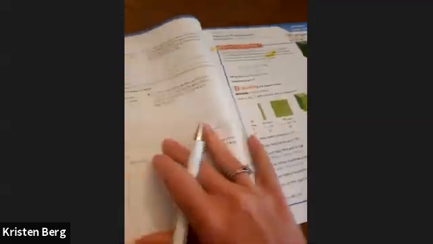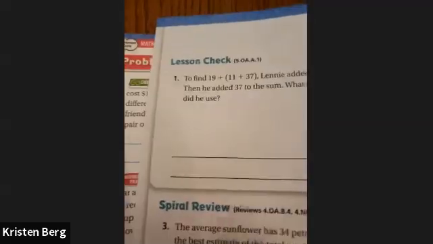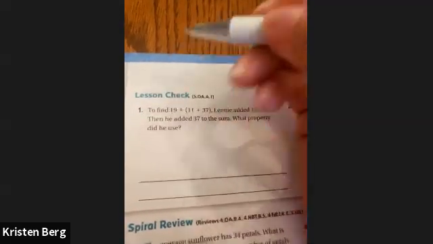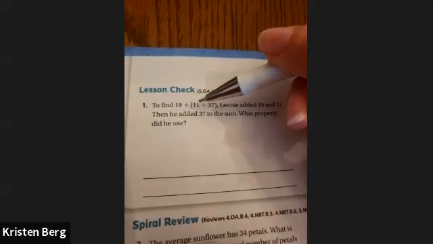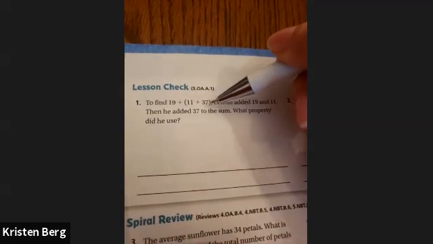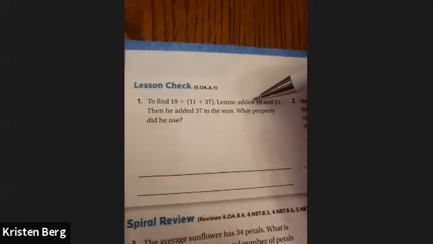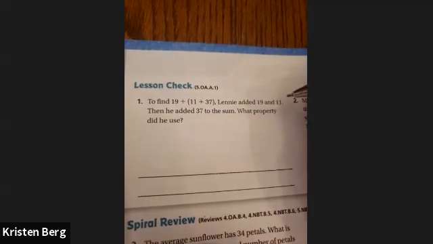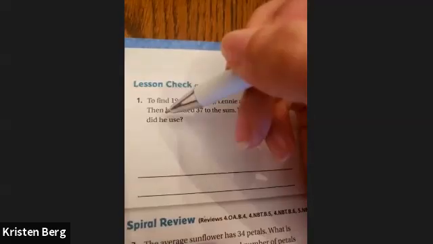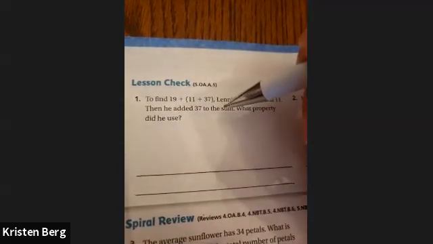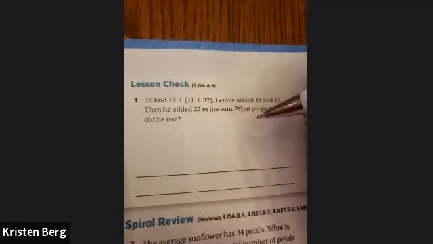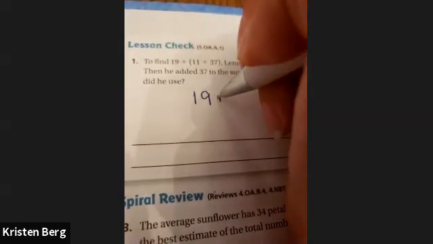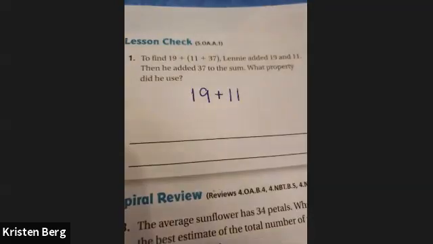And the last one that we are going to be doing is this, number 1 on the back. So to find 19 plus, in parentheses, 11 plus 37, Lenny added 19 and 11. Then after that, then he added 37 plus to the sum. So what property did he use? All right, so it's saying right here what he did. It's saying first thing that he did was he took a 19 plus 11 and did that first.